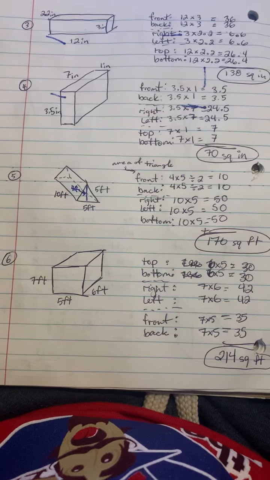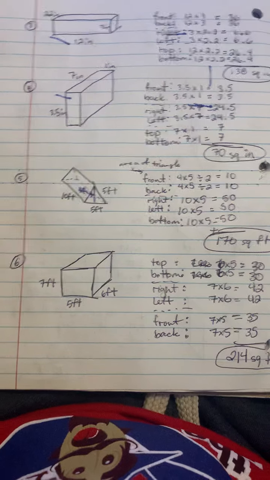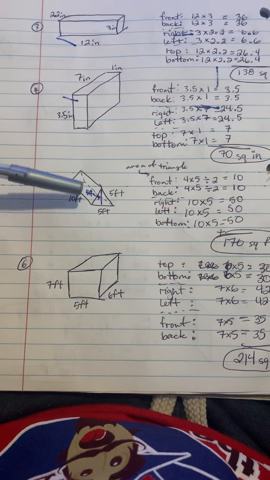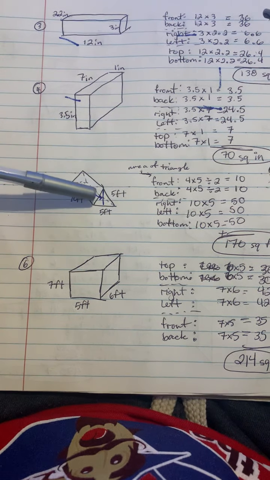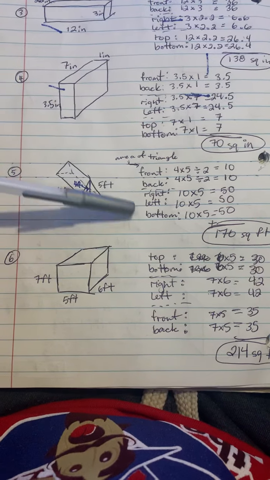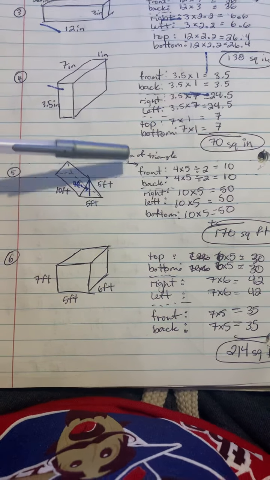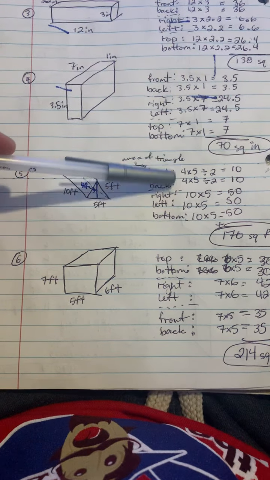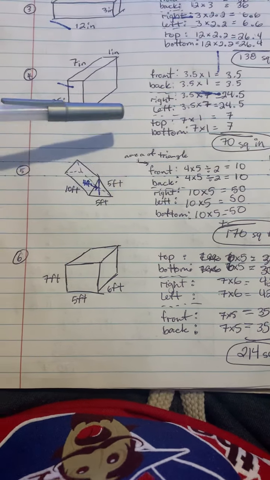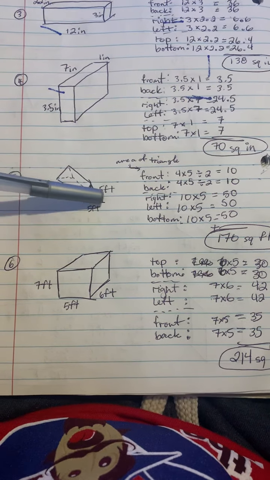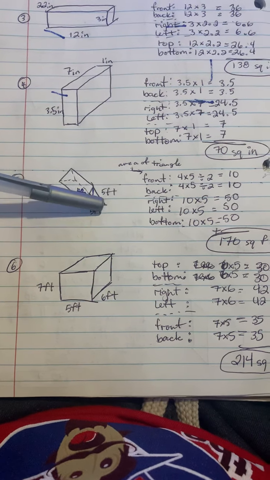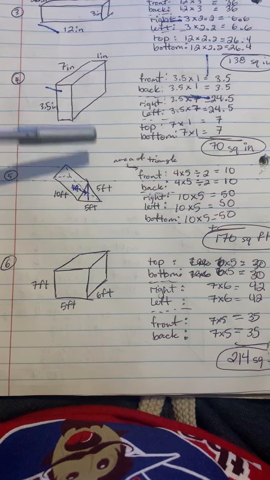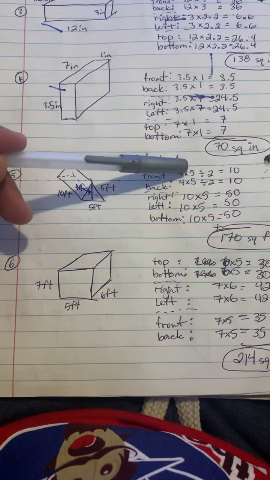Notice for 5, we actually had a triangular prism. So a couple things are different. There's only 5 sides for this one. There's a right side, left side, there's a bottom, there's a front and a back. So you only see me with 5 markers here. And then you also notice that for front and back, we're dealing with the area of a triangle. So I did base times height divided by 2, because that's the area of a triangle. I did not use this 5 on the side here because that's the diagonal. So I use this base, which is 5, and this height, which is 4. Then I divided it by 2 to get the area of the front triangle and the back triangle.